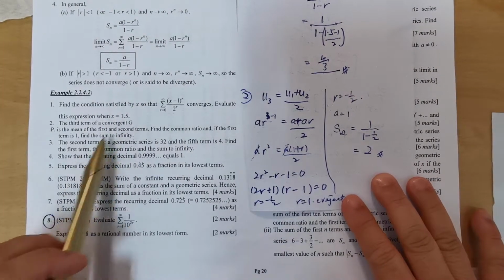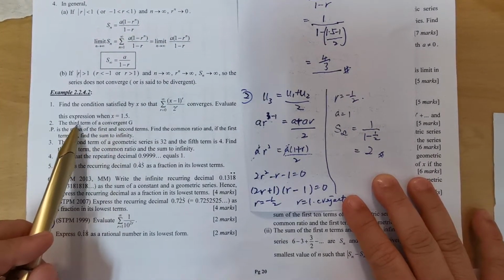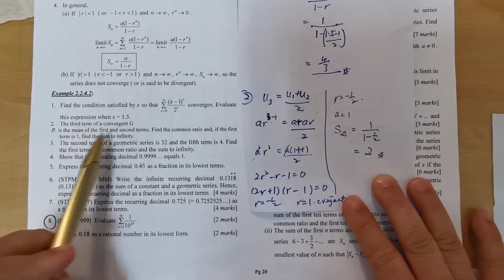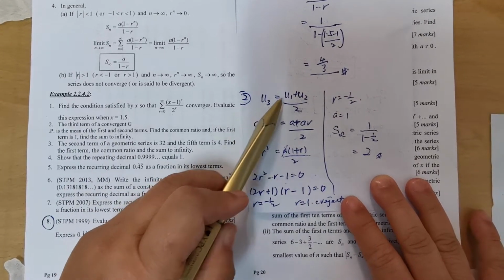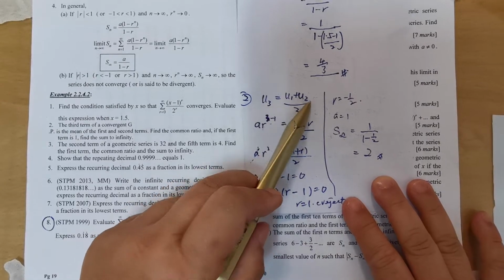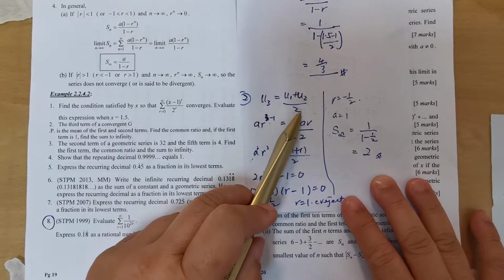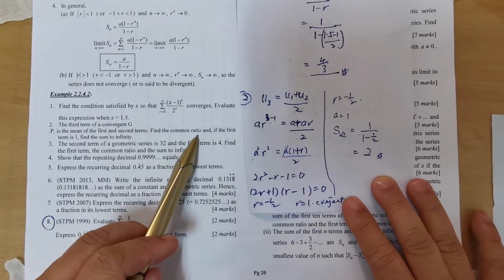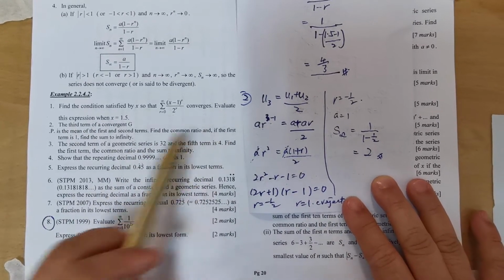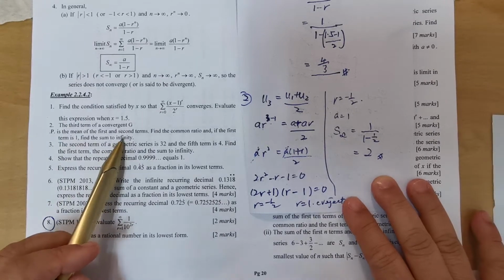The third term is the mean of the first and second term. Mean means (U1 plus U2) over 2. So this is the information given. Find the common ratio, find r. And if the first term is 1, find the sum to infinity.